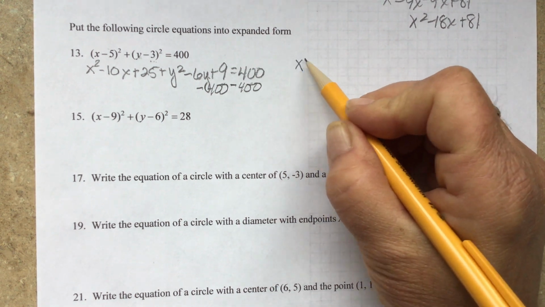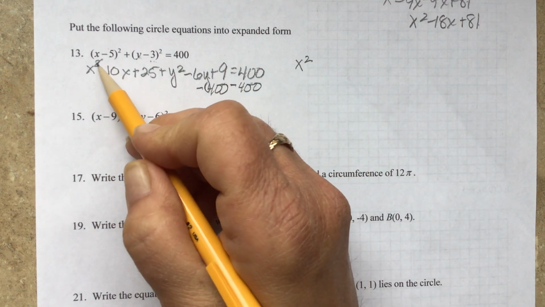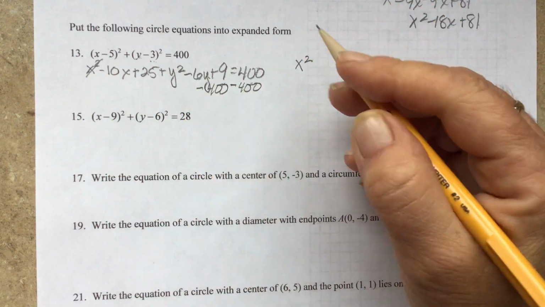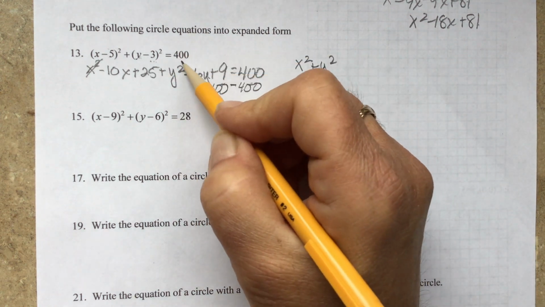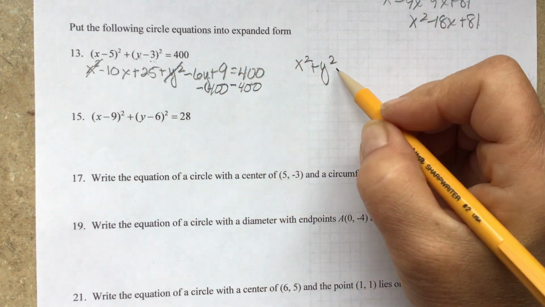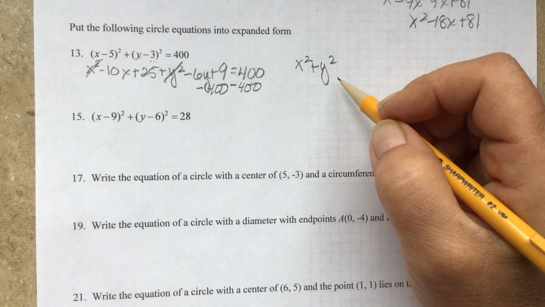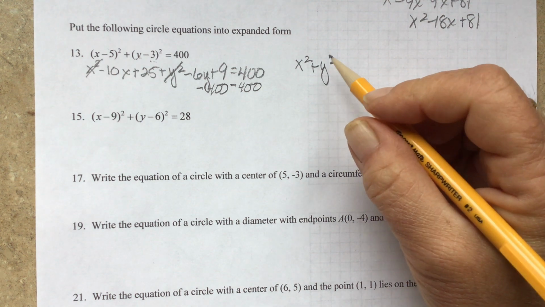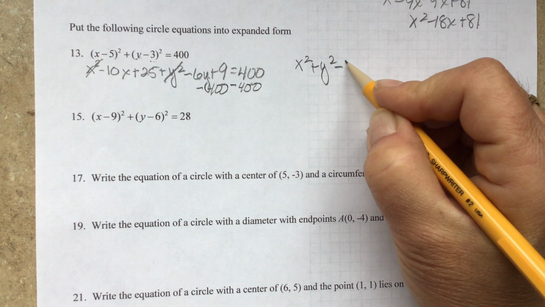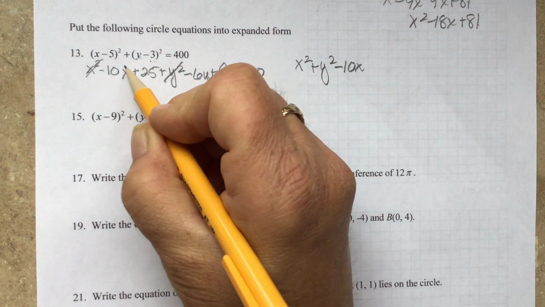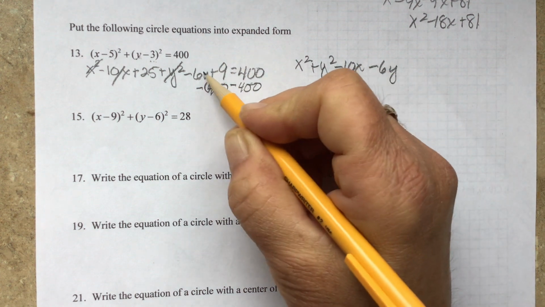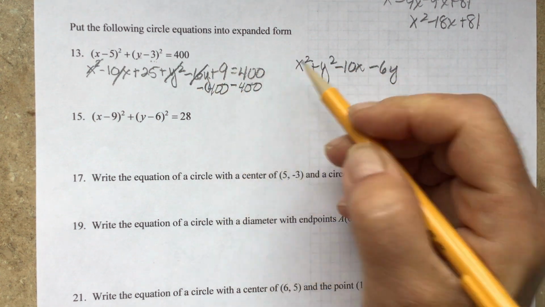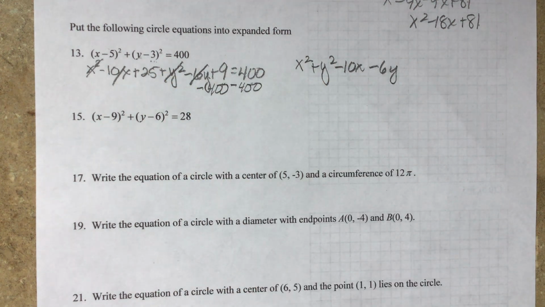So we have x squared, all right, if you need to, cross it off, plus y squared, got it. Now I'm done with the squares, so now I have to look for an exponent of 1, and alphabetical, minus 10x, got it, minus 6y, got it. Now we're going to combine all these constants.